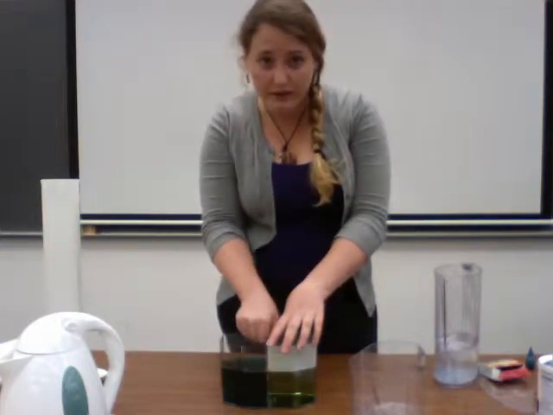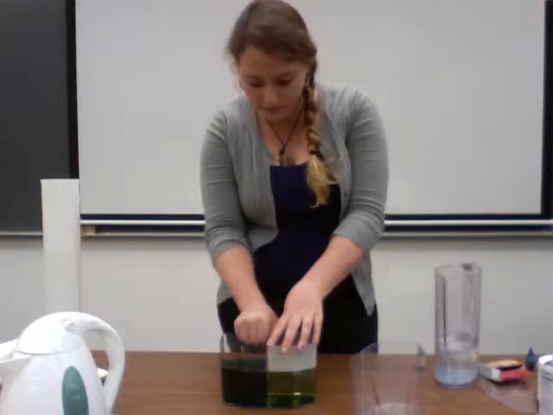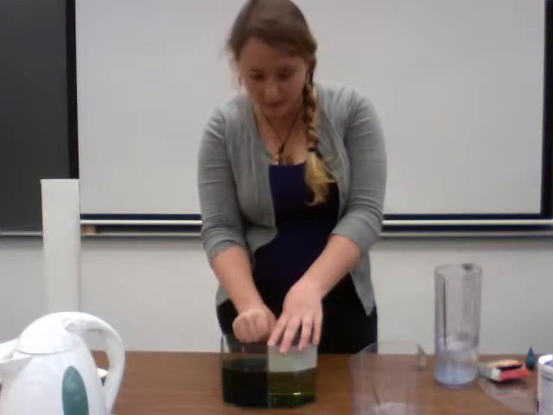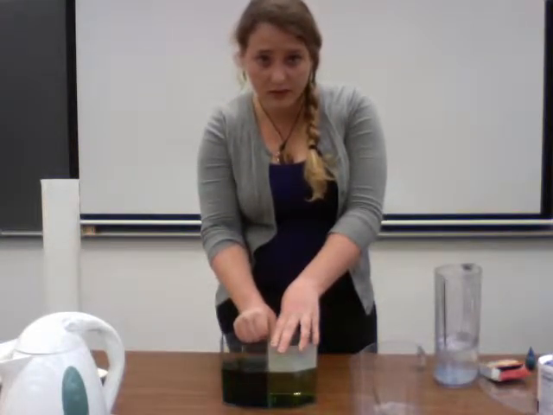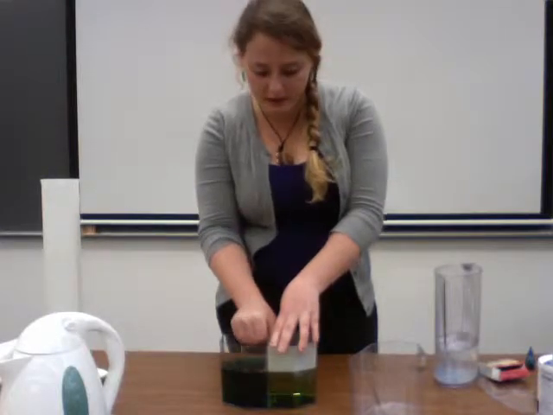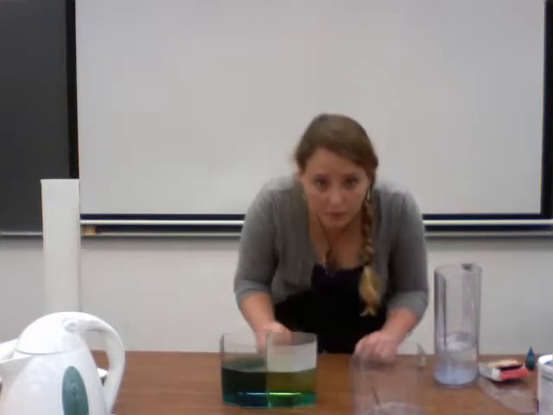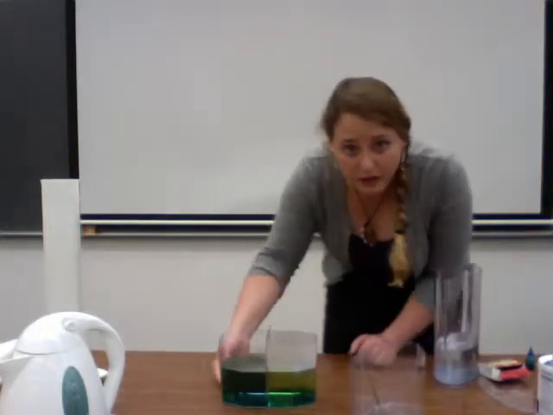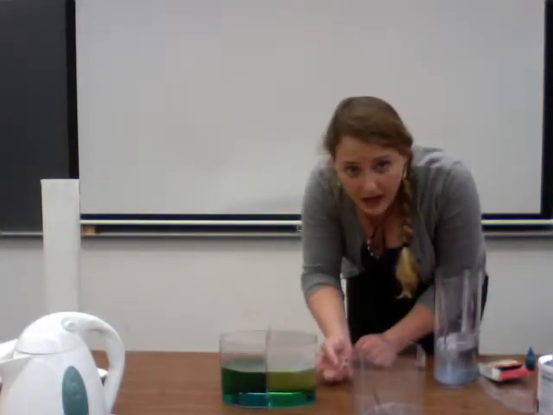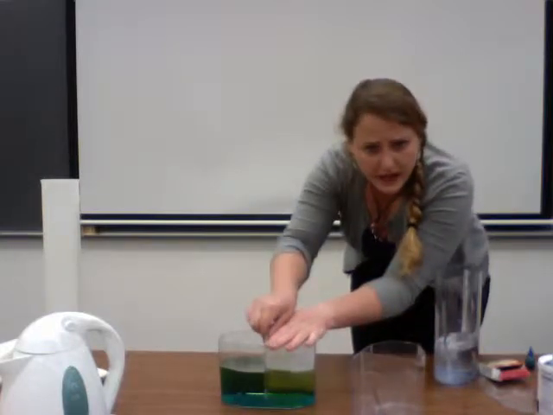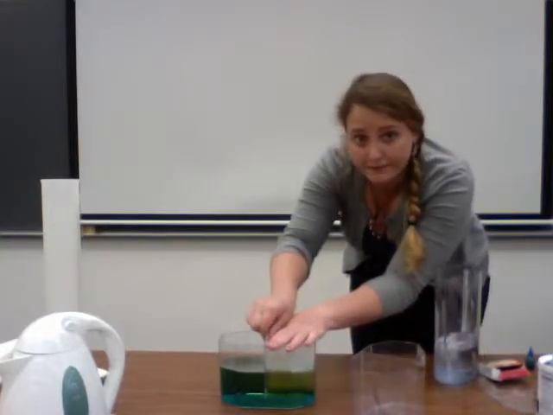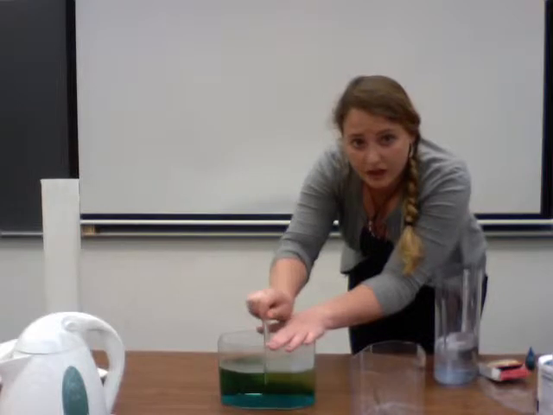So, I'm going to lift this slowly. You guys see anything happening? I lifted it a little bit. The blue water is sort of coming over to the yellow water side, but it's staying on the bottom. Let's lift this all the way out.